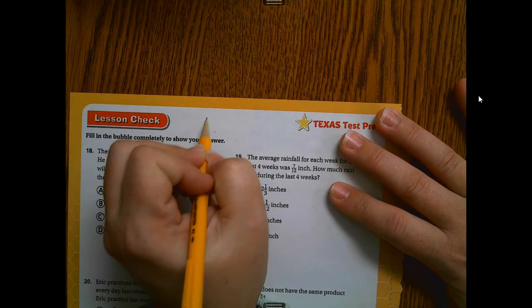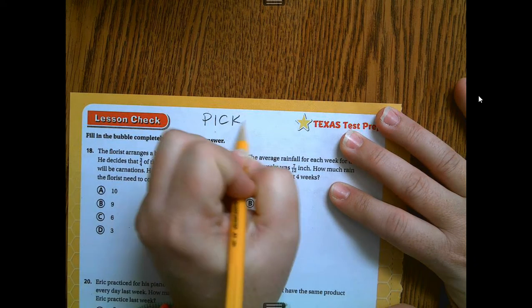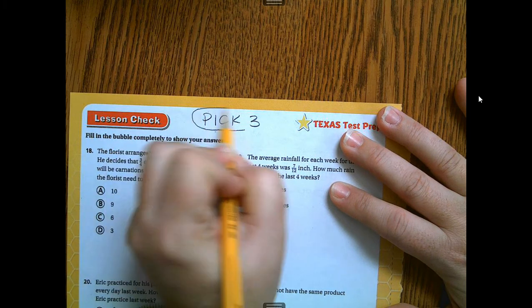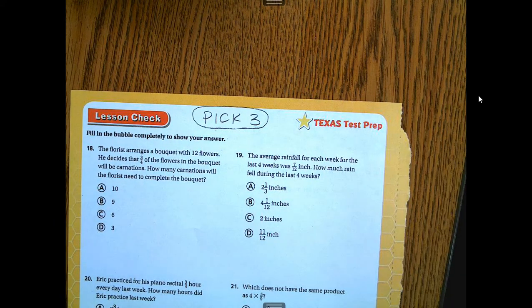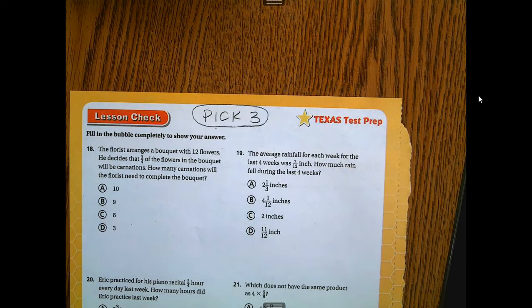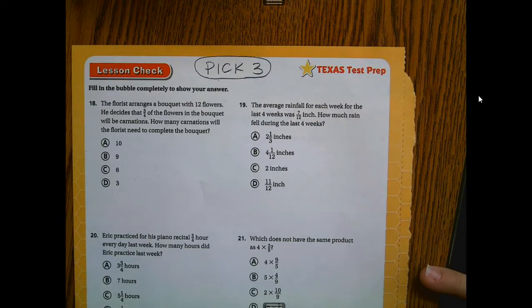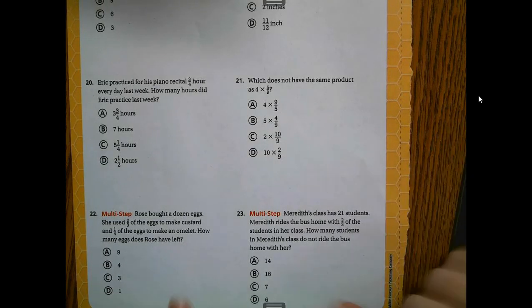And then on the back, I want you to pick 3. It could be the even ones, it could be the odd ones, it could be a mixture. Pick 3 to solve, and I'll let you choose which ones those are. But don't shy away from the multi-step. Try to give one of these a go. But I'll let you choose. But don't be afraid of those multi-step. They're good practice. And then I want you to try to solve it using the algorithm this time, since we practiced using the models on the last one.